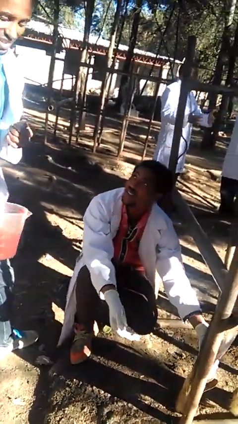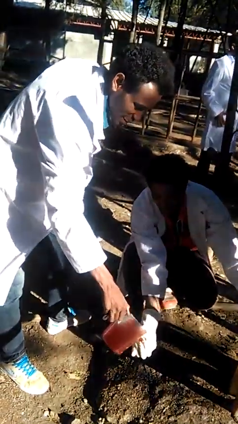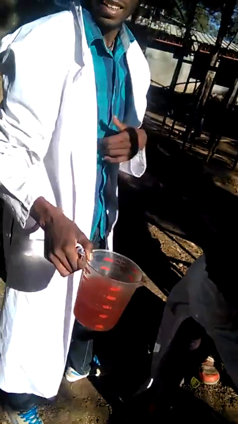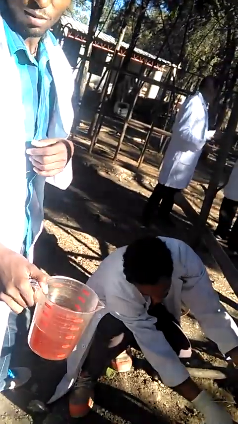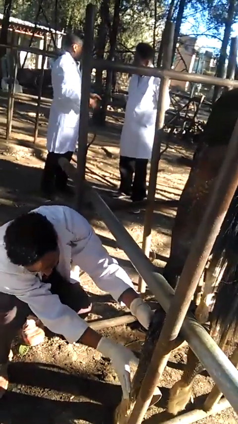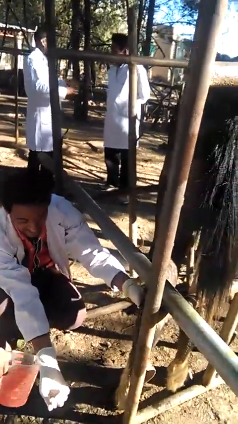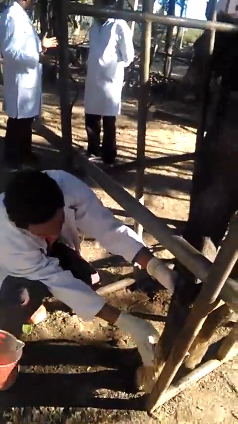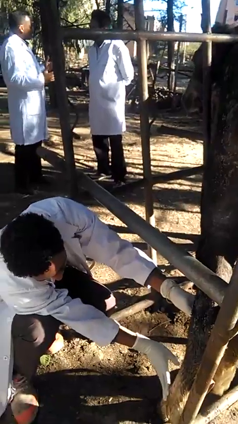So now let us see the treatment part of epizootic lymphangitis. The drug of choice for epizootic lymphangitis is amphotericin B, and we also use potassium iodide. But we have different steps to treat the horses.